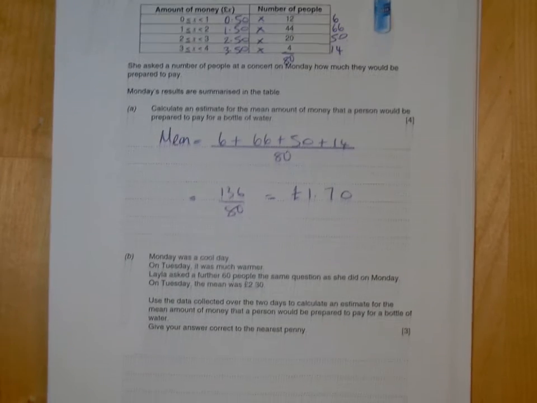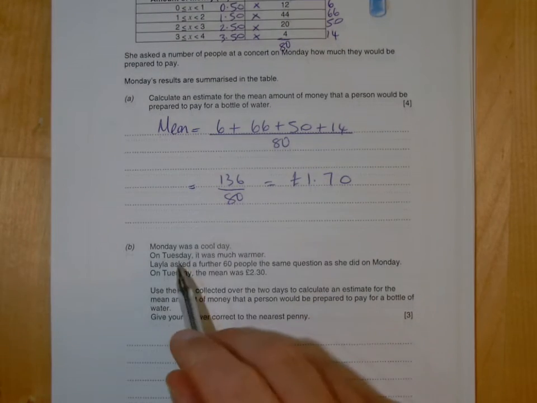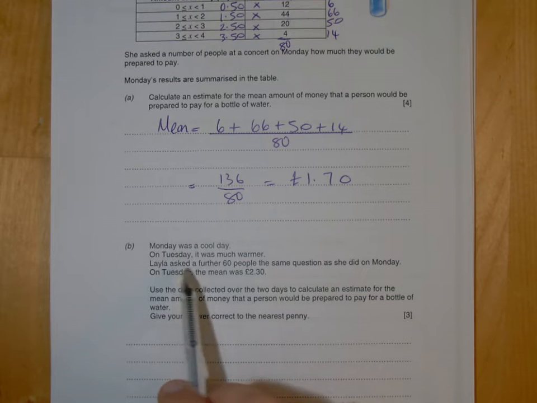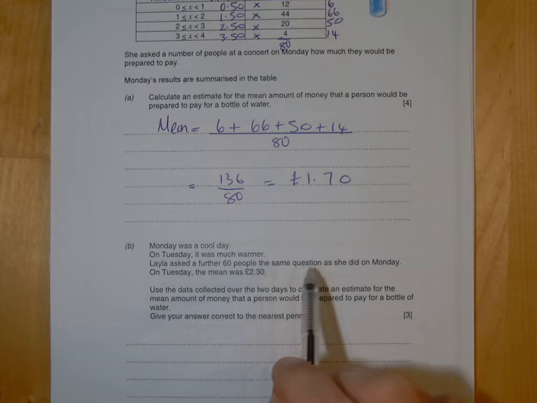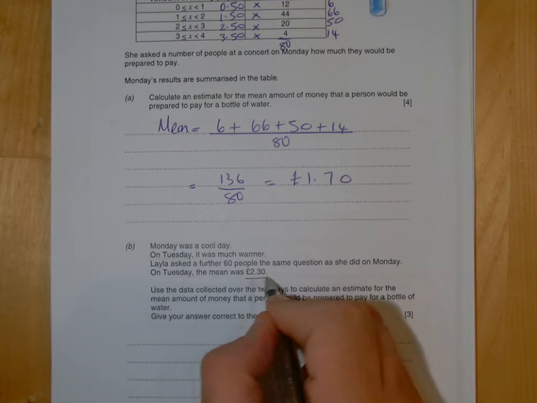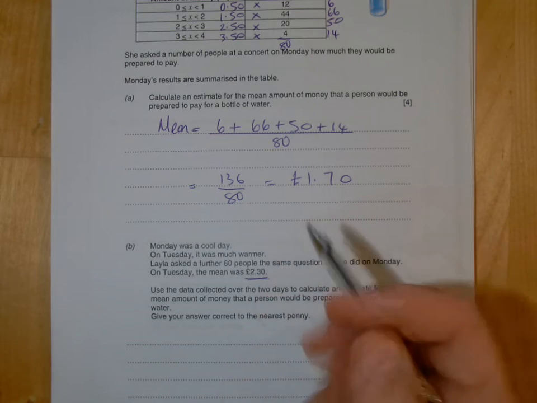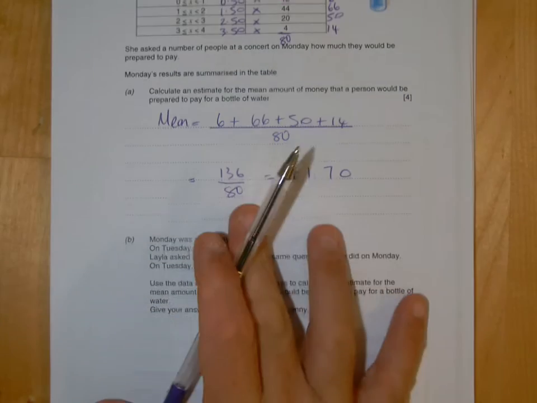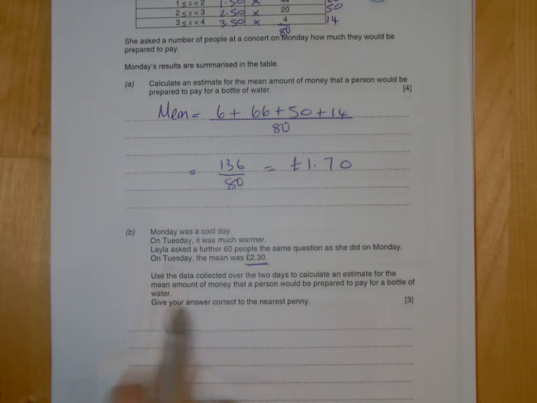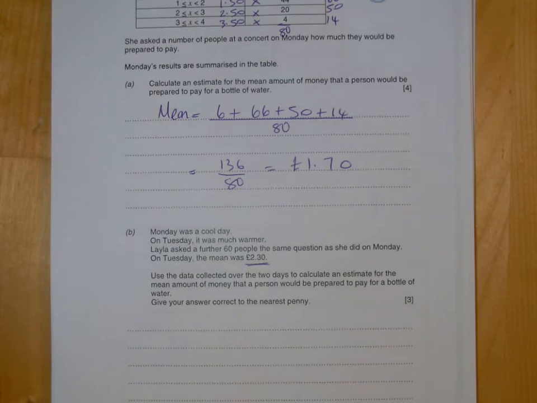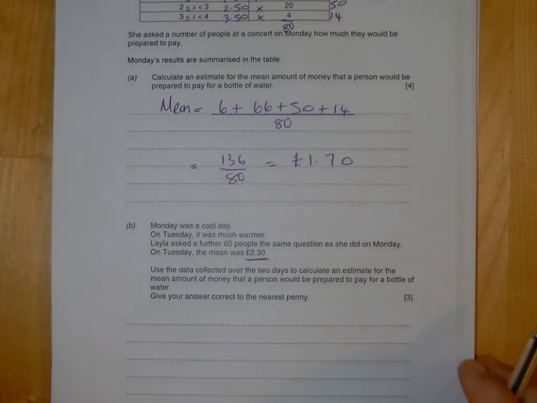It says then, Monday was a cool day. On Tuesday, it was much warmer. So Layla asked a further 60 people the same question she did on Monday. And on Tuesday, the mean price is £2.30. Now, that makes sense, doesn't it? Because it's a lot warmer, people perhaps would be prepared to pay more. So, using the data collected over 2 days, calculate an estimate for the mean amount of money the person would be prepared to pay.